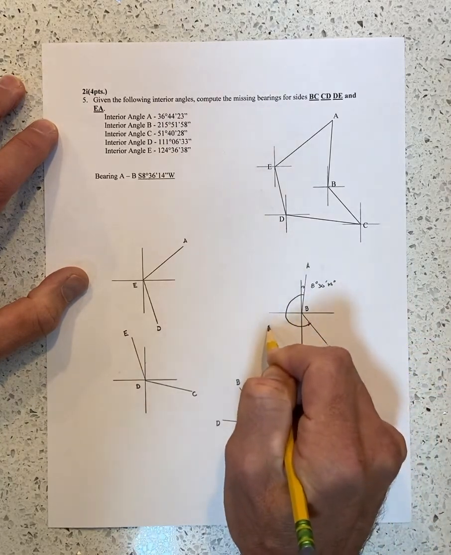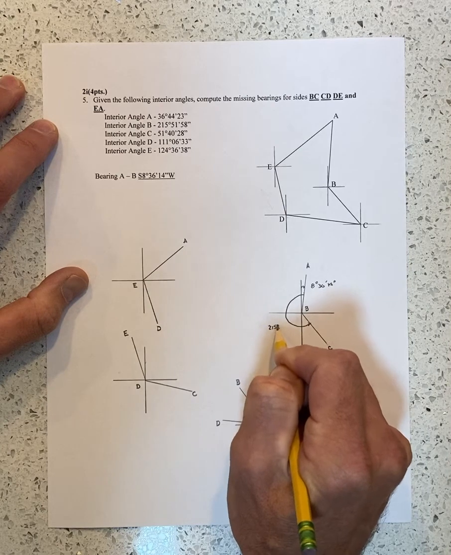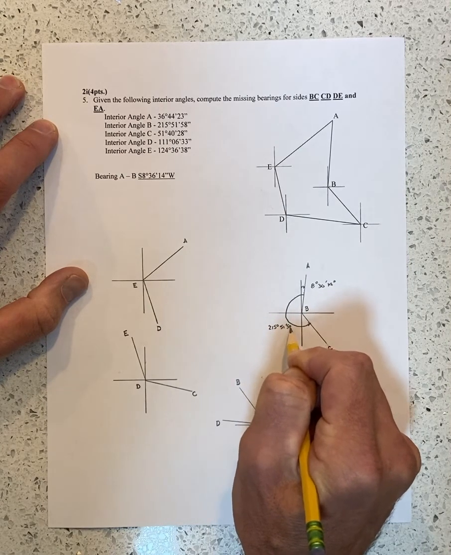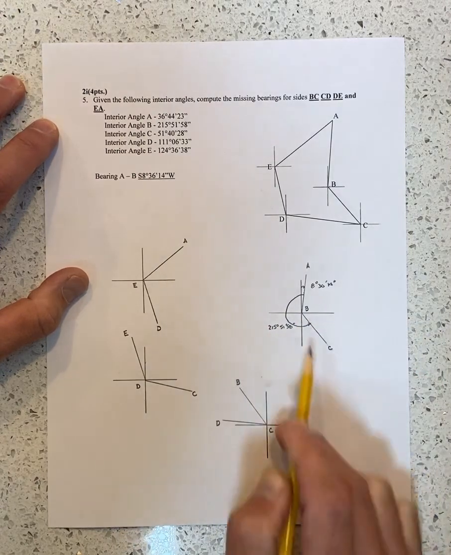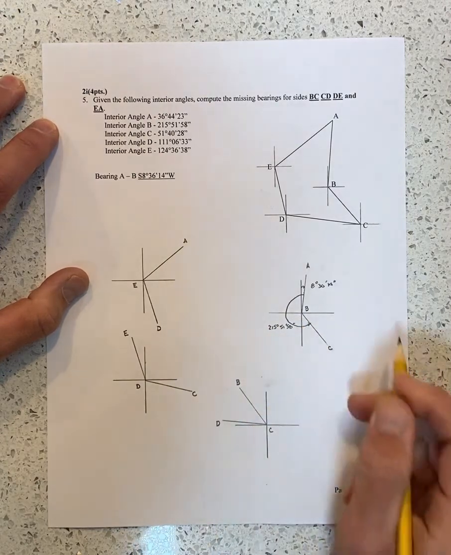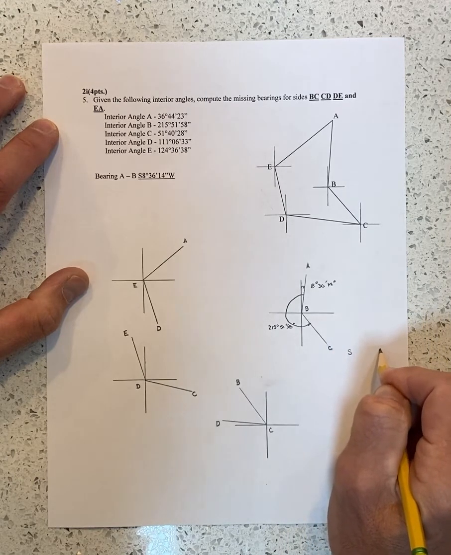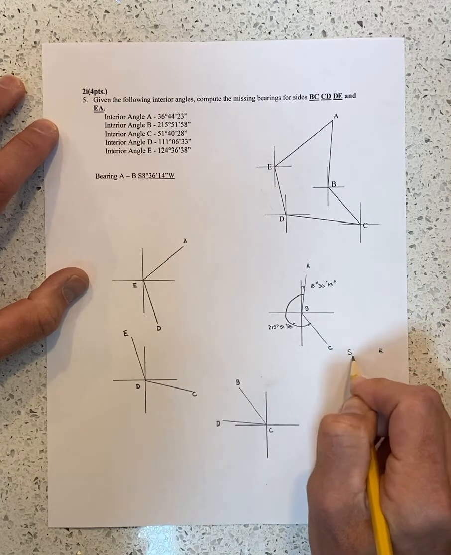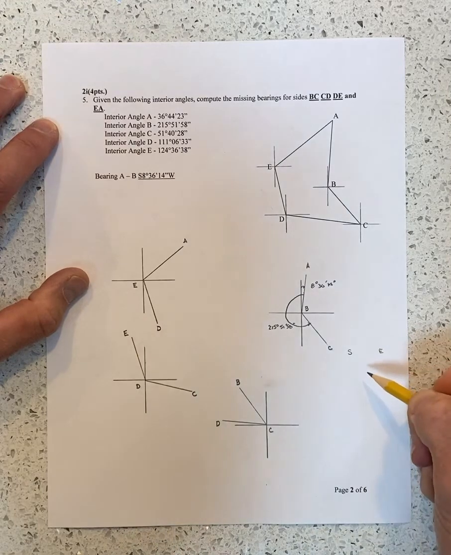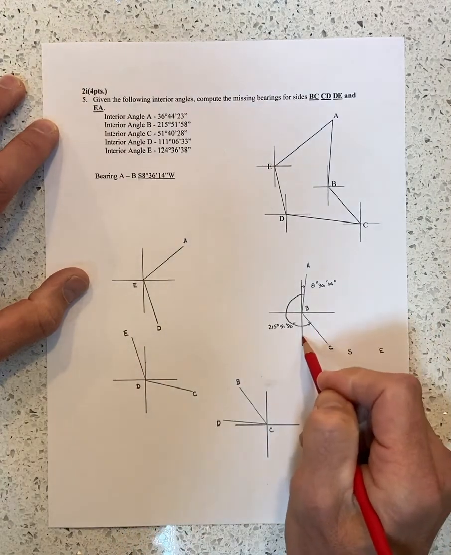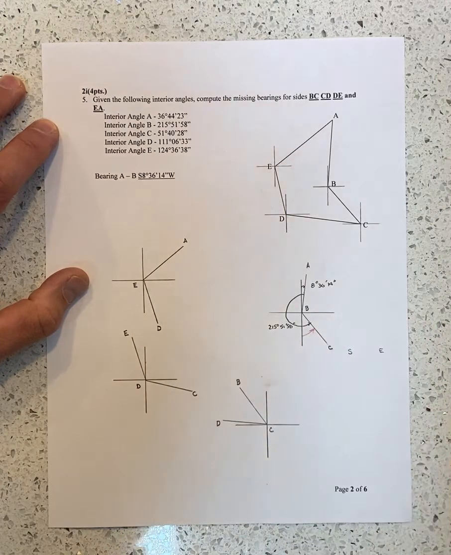So we know that our bearing from B to C is going to be in the southeast quadrant. So it's going to have a direction of southeast. We just need to figure out the remaining component of it. Hopefully you visualize that, and this angle is what we're going to determine.